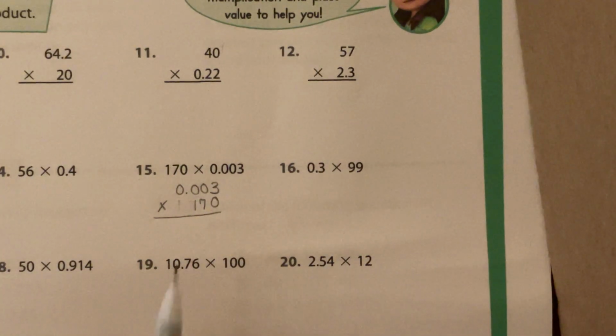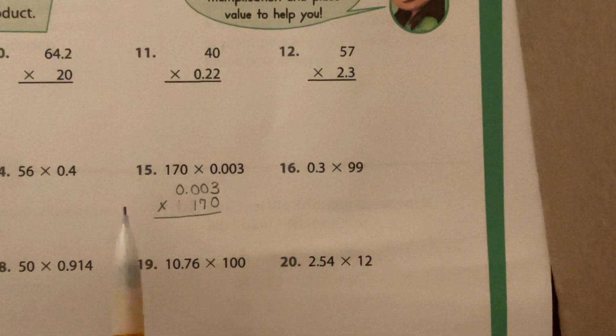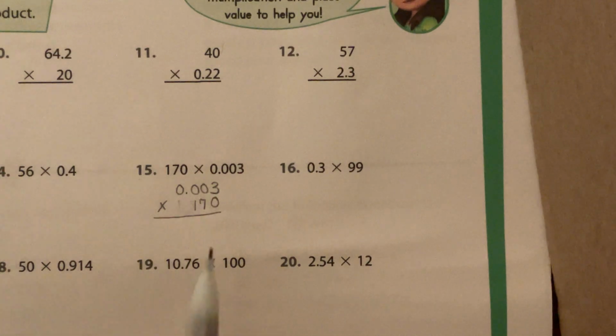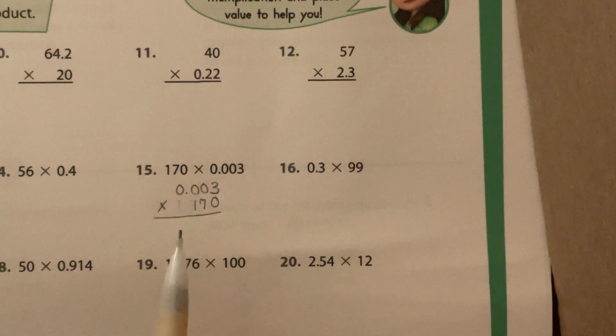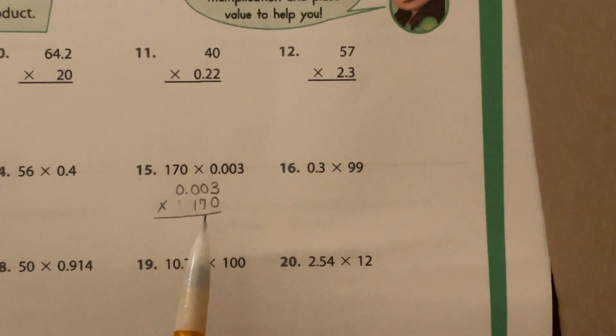Okay, this problem is going to look a little bit tricky because we have been practicing with multiplying 2-digit by 2-digit and 3-digit by 2-digit. We haven't really done a lot of 4-digit by 3-digit, but I'm going to show you how to do that right now. You learned this in 4th grade and we've done a few of them in 5th grade, but this one's really easy because they just have a bunch of zeros.